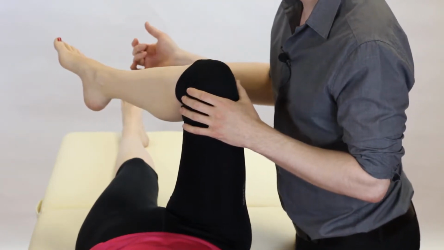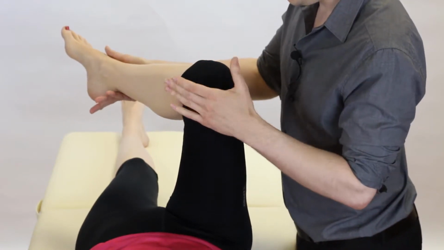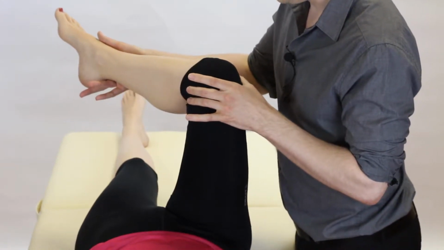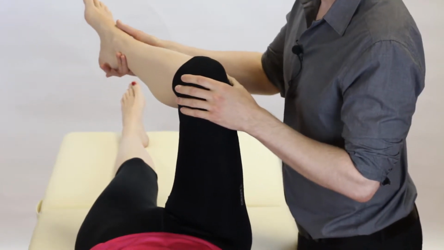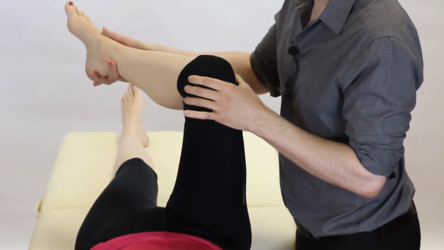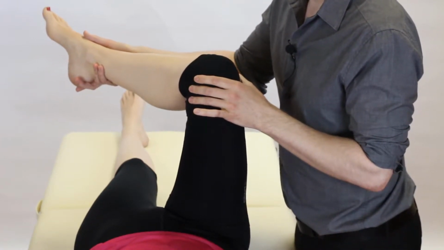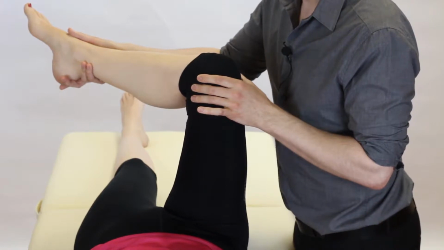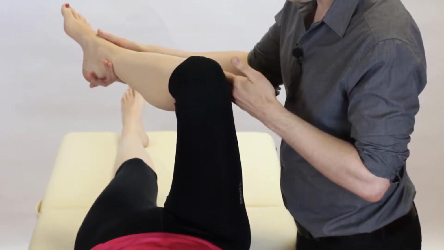We want to add our overpressure. So we're going to have one hand on the distal ankle and the other hand supporting the knee. And we're going to guide in further that way. A little pro tip here is try and appreciate the movement of the hip into external rotation. If you keep going afterwards as you add your overpressure, you may feel some slackening off at the knee.